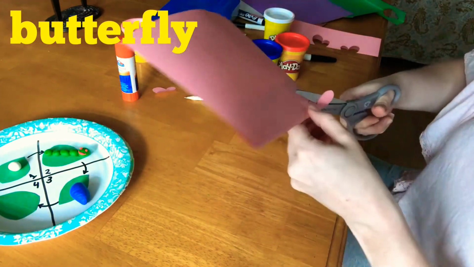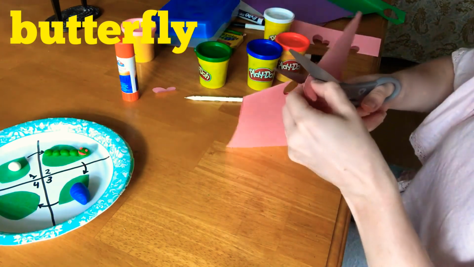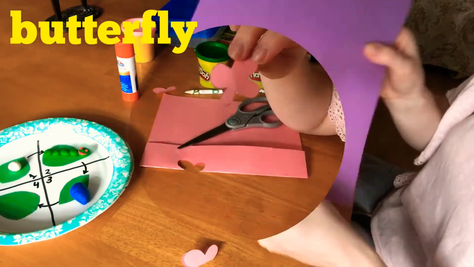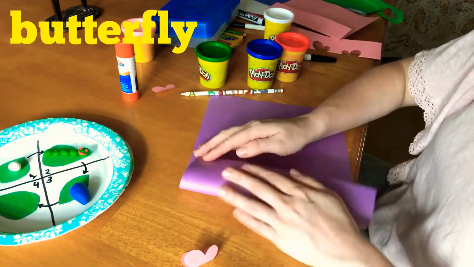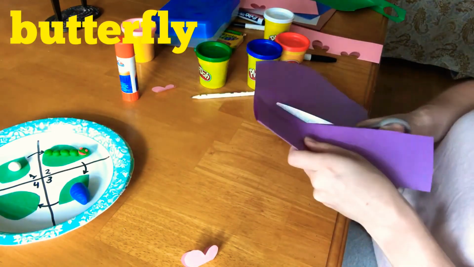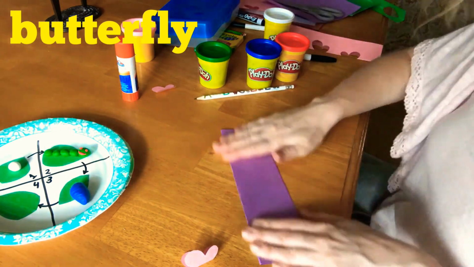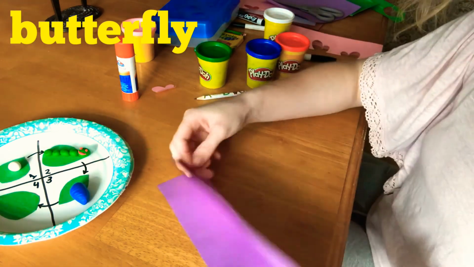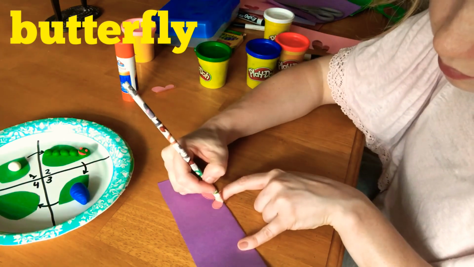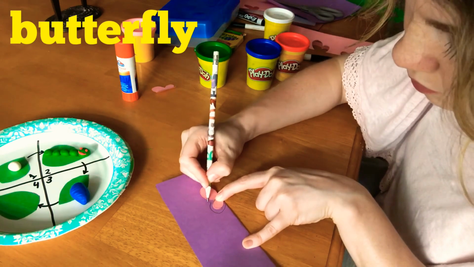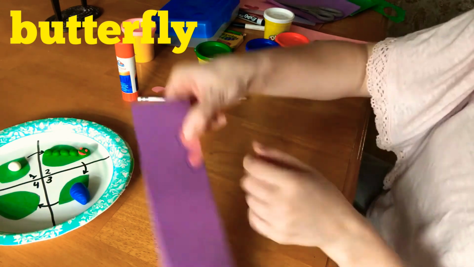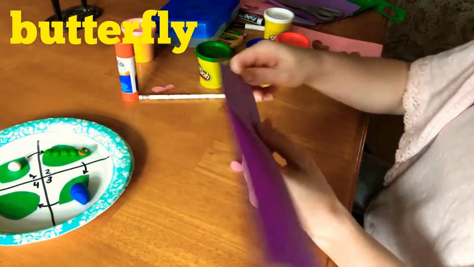Make sure you have another half. That's right. And now the butterfly is ready. I want to make the same one, but from purple paper. So I'm going to use the butterfly I already made as a template. Make sure your folds are on the same side. I will take it, put it right on the fold, and then trace it with a pencil around it. A little bit larger. See how I traced it around? Now I'm ready to cut it out.